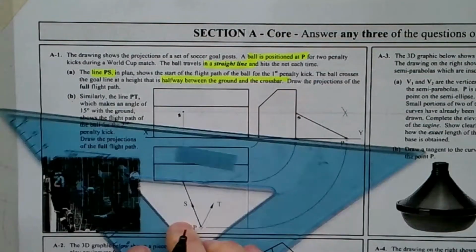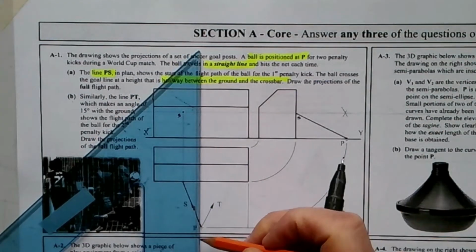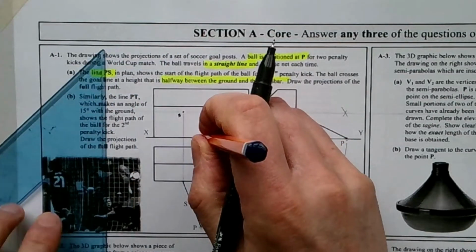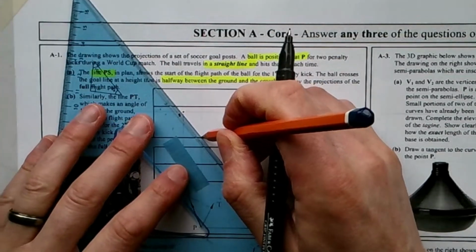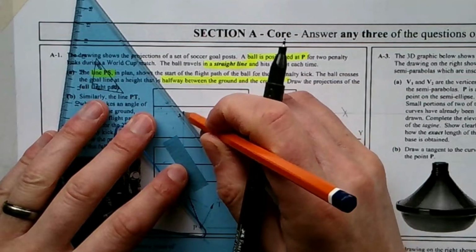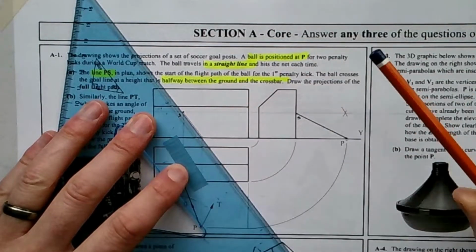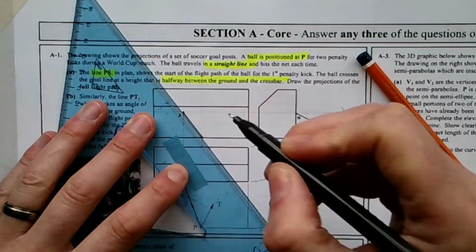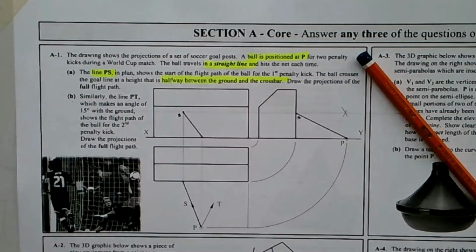Again, it's good practice just to label our points as we're going along. So again, I'm just going to highlight it also in the elevation. So that's P, and I'm going to join it up to S. And I'm just going to heavy in that line so it's going to be easier to see. So again, for now, I'm just looking at where it crosses the goal line.